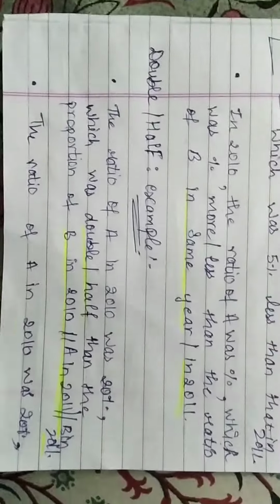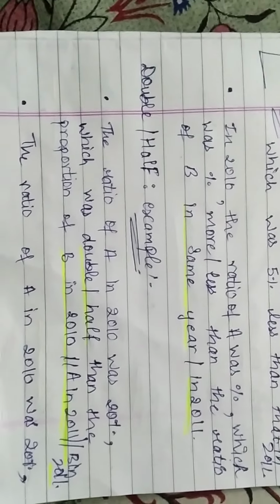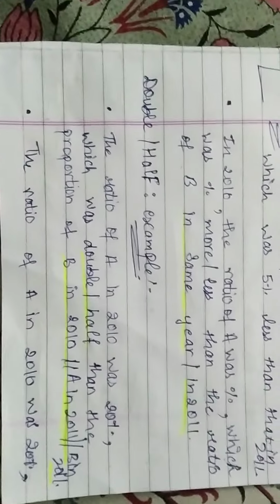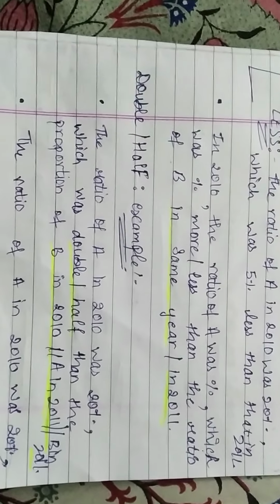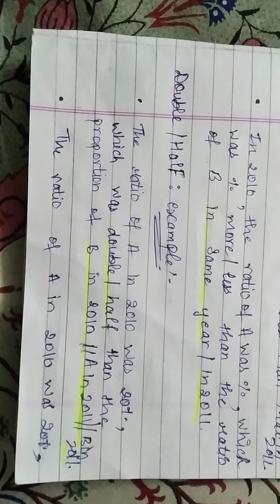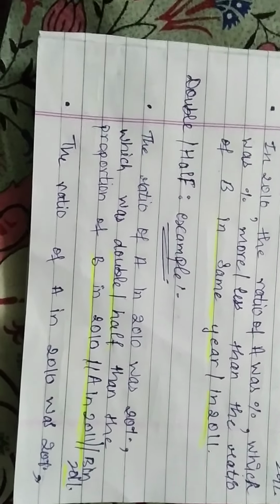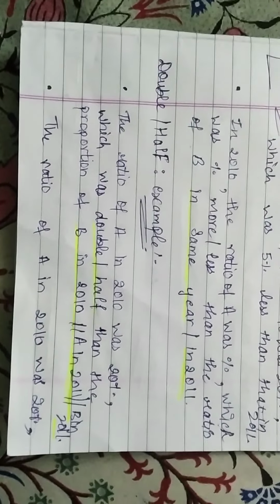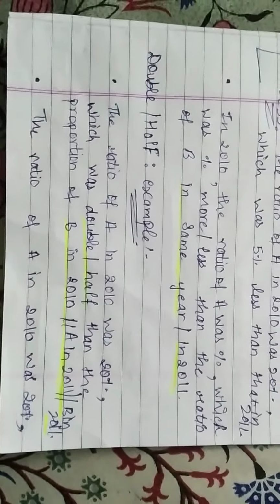After that I have written that which was double or half. If it's double, it means that in the ratio of B, or in the next year or in the initial year before, it was 40, it was 10, because I have written double here. Double means 20, half means 10%.